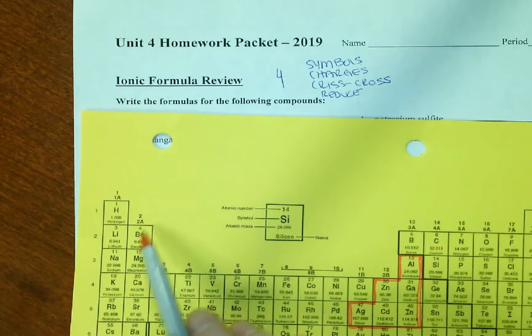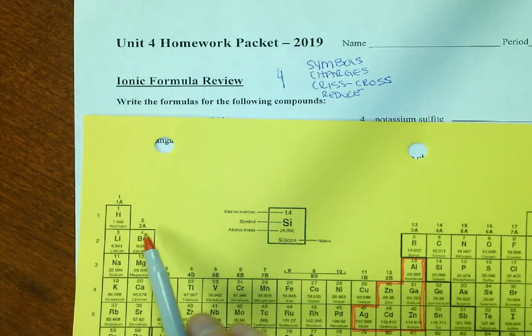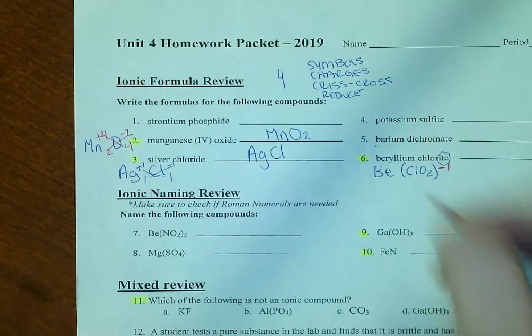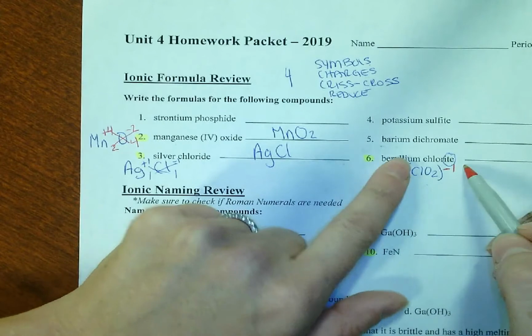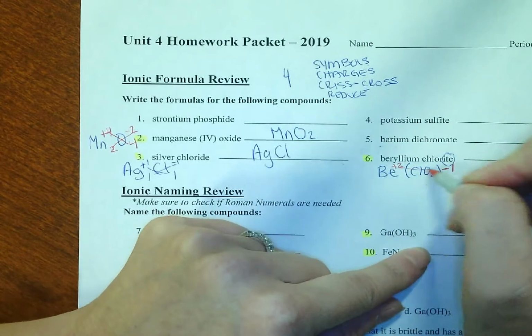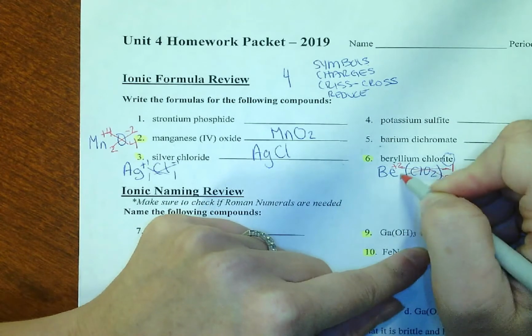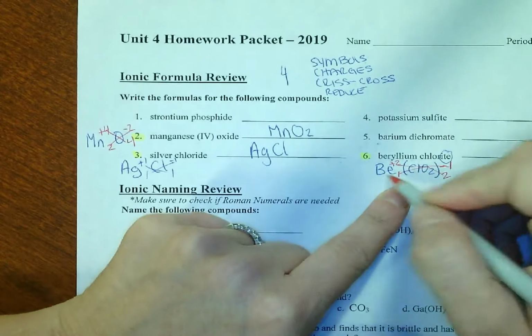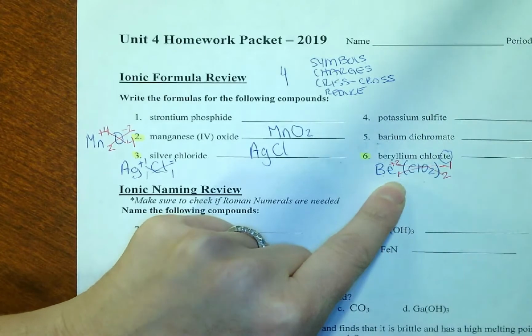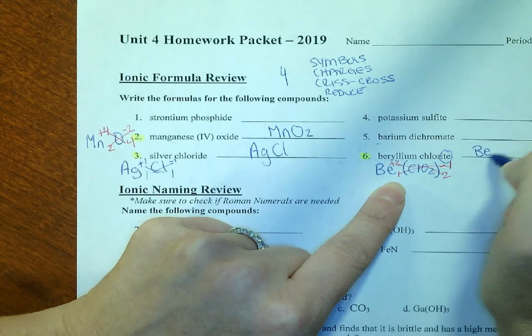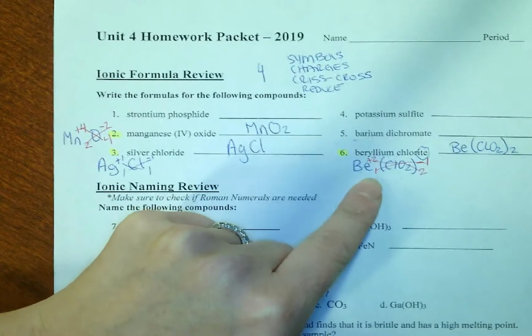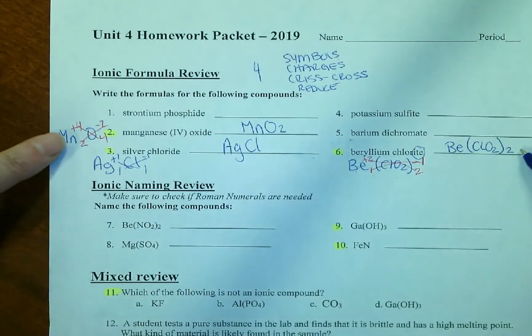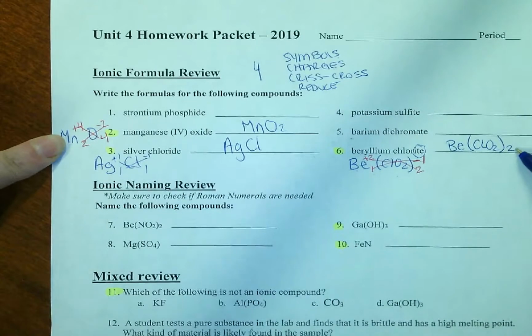Beryllium is in the 2A family. Metals are messy, so they lose their valence electrons. It will be more positive by 2. Symbols, charges, now we crisscross. Okay, so I stay outside of those parentheses. It's a nightmare in there. Don't go in there. Be invisible 1. Let me switch colors again. Now I'm going to include my parentheses, ClO2, 2. Okay. Hopefully we're really good at this from Unit 3, because this never goes away in chemistry.